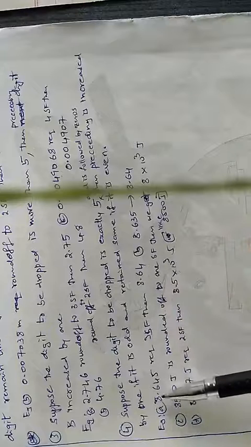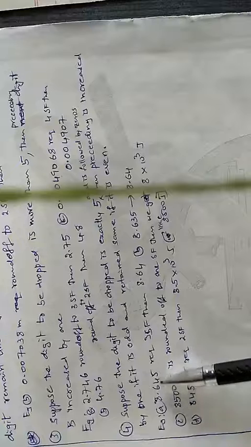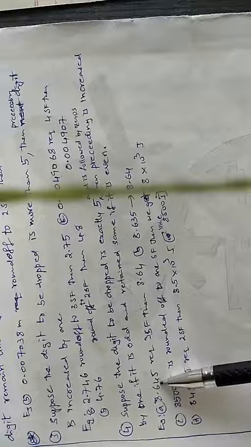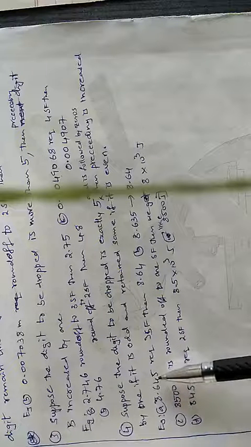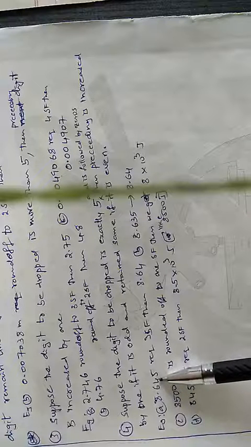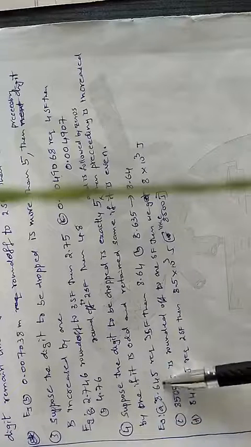Remember this, I am repeating. If the digit to be dropped is exactly 5, the preceding number remains the same if it is even. What is the preceding number? The number before 5 is 4, an even number, so this will remain the same. If the preceding number is even, it remains the same: 8.64.